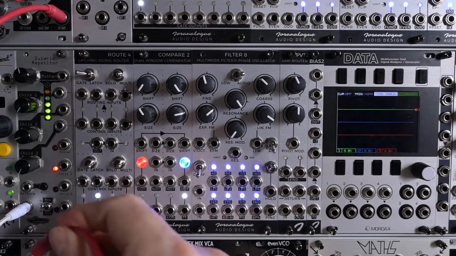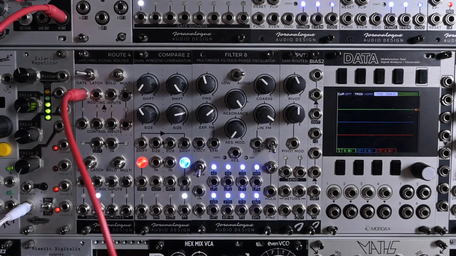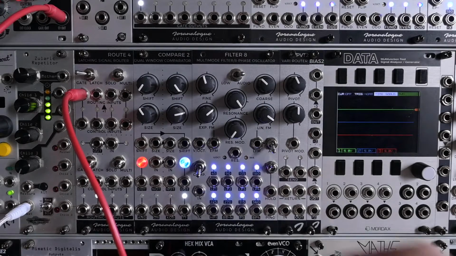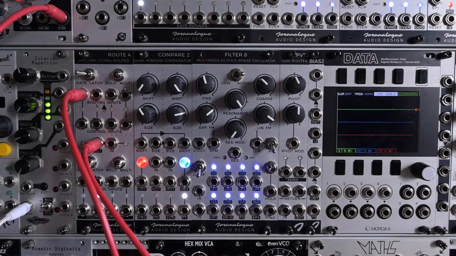Run this simple sequence into the routing input of the top half of Route 4. Let's listen or watch the output.